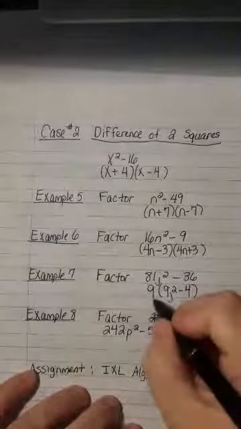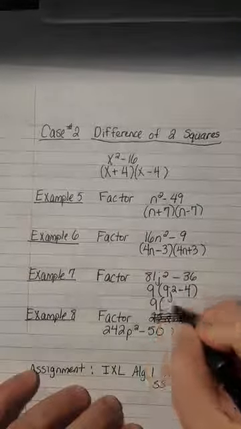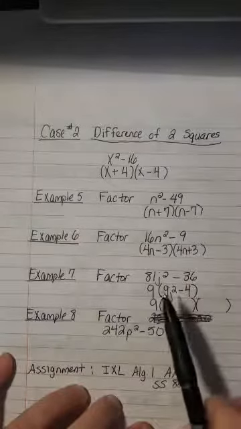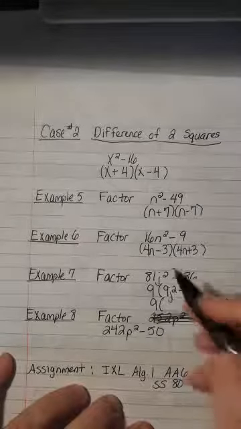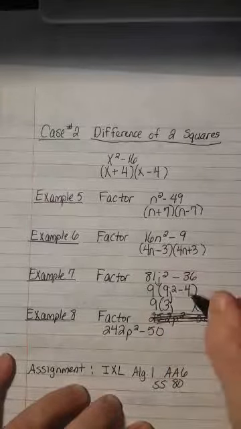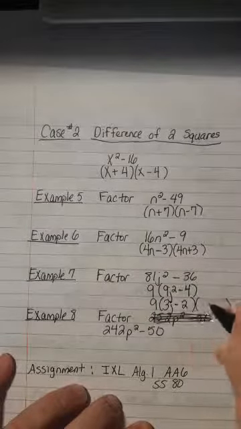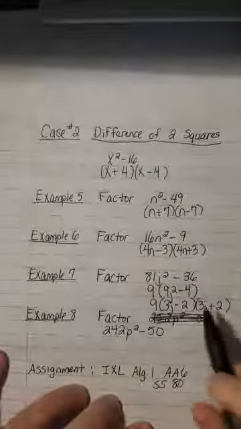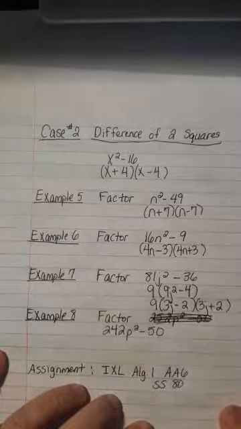Put this 9 in front, then make your 2 parentheses, and then take the square root of 9j to the second, which is 3j, the square root of 4, which is 2, and then do the same exact thing with a plus. Just make sure that your signs are opposite.